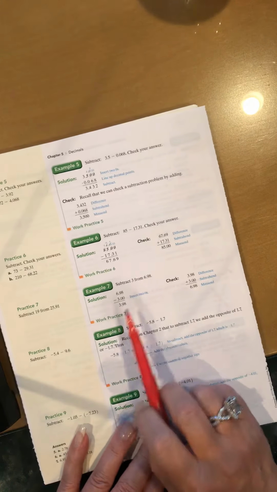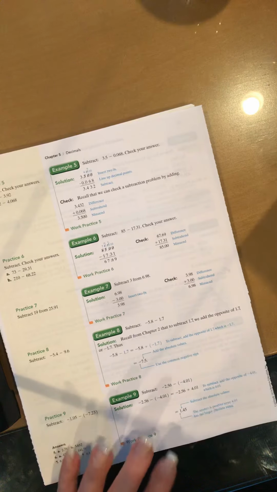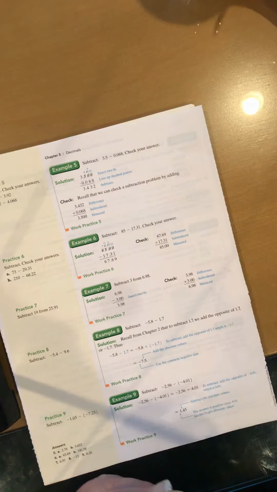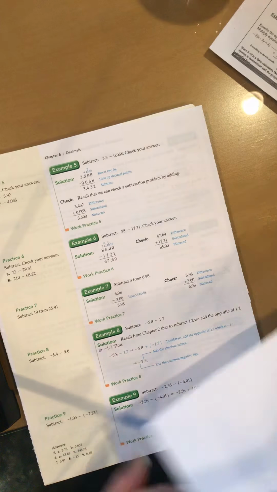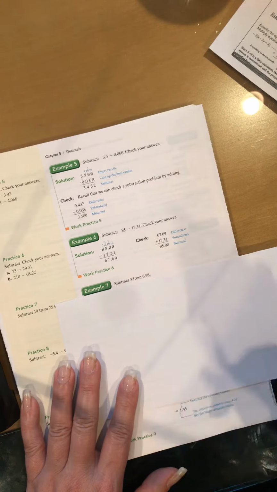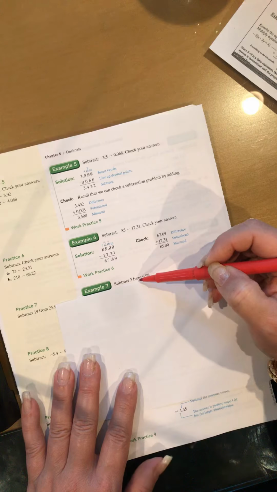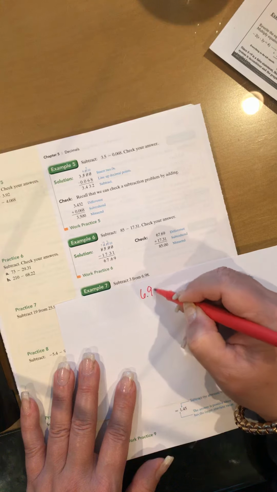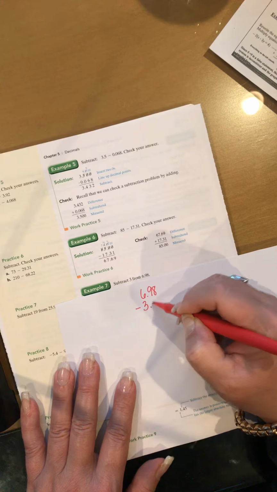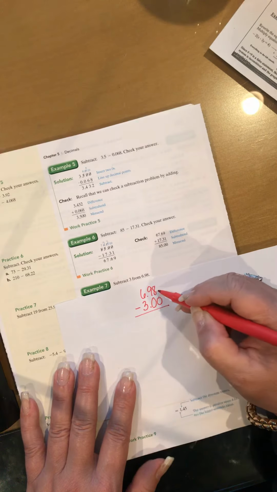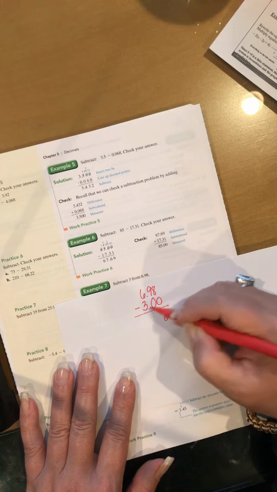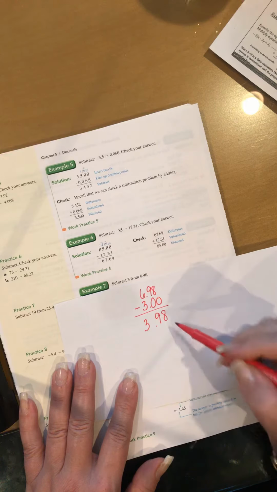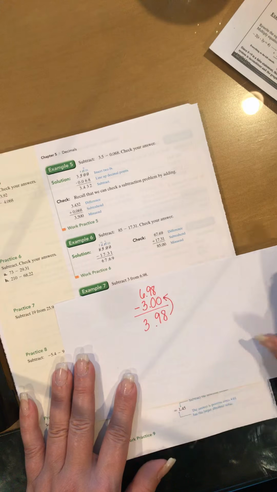The next one, subtract 3 from 6.98. So remember the word from, you do it backwards. So again, please remember, when you see the word from, subtract 3 from 6.98, which means 6.98 minus 3.00. So 8 minus 0 is 8, 9 minus 0 is 9, 6 minus 3 is 3. And again, add these two up and you should get 6.98, and you do.